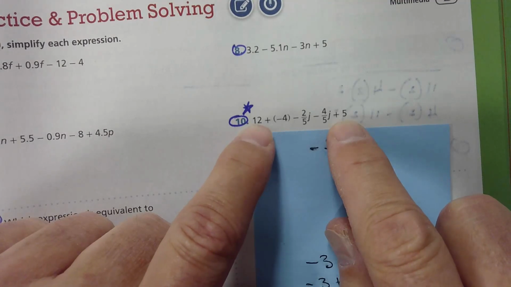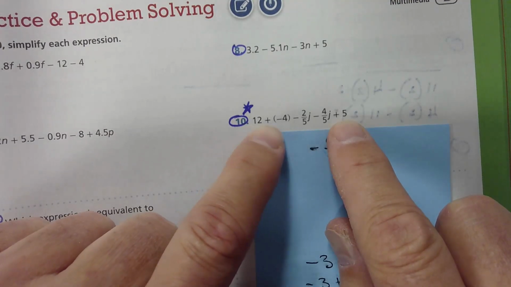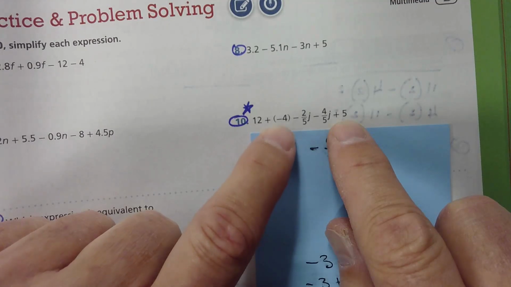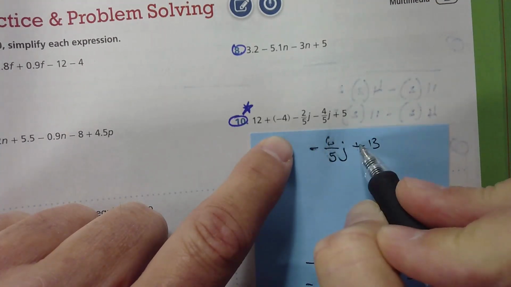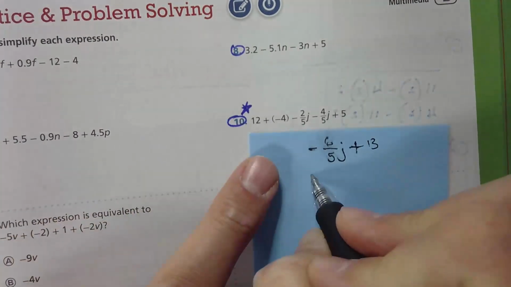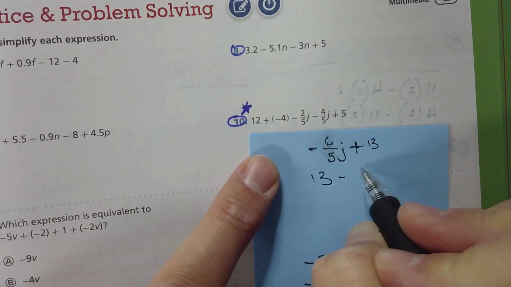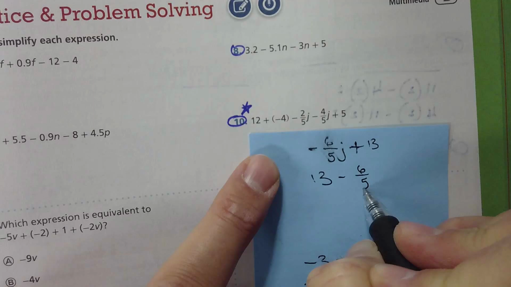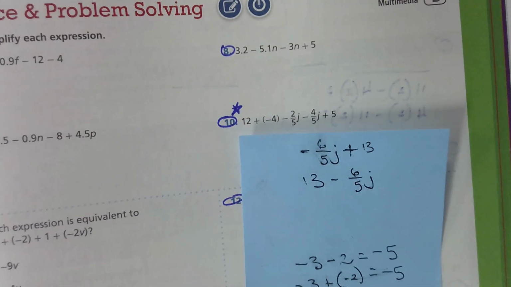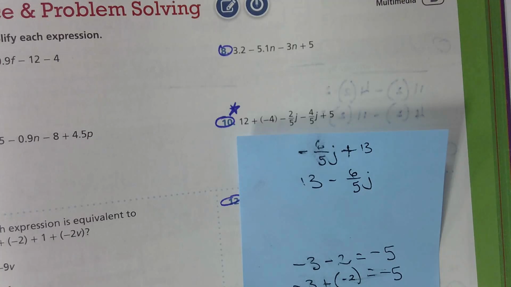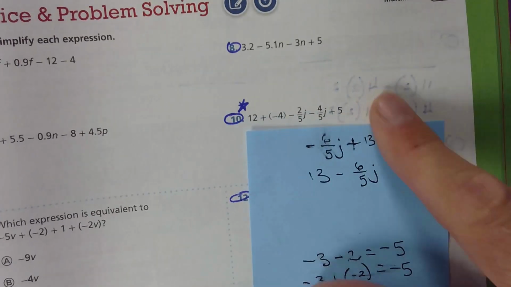What do we have left now? We have 12 and a 5. What's that? 17. What's 17 minus 4? 13. So I could leave it like that and put a plus 13. Or you could do 13 minus 6 over 5j. Either one would work. Could they write 1 1/5? Yeah. Yep.